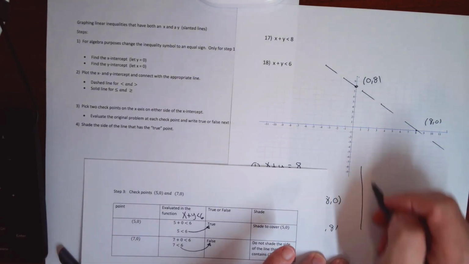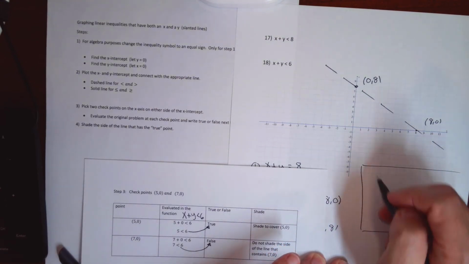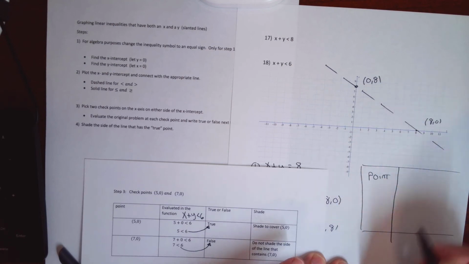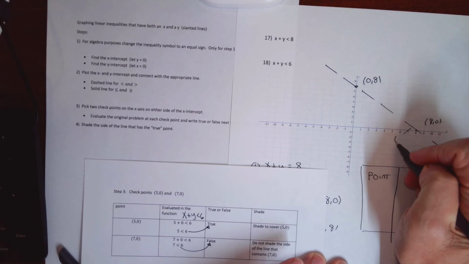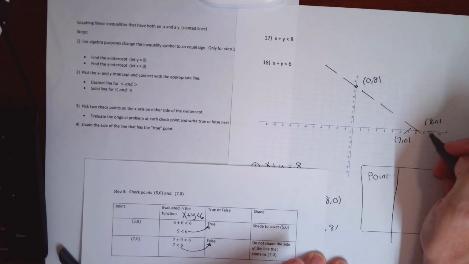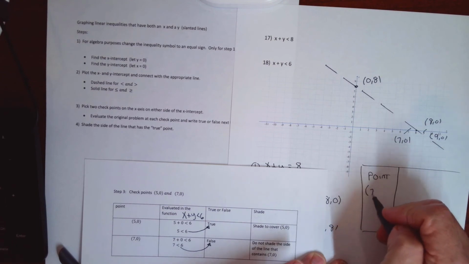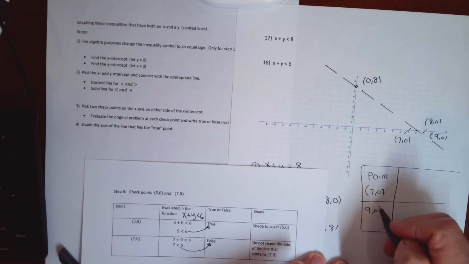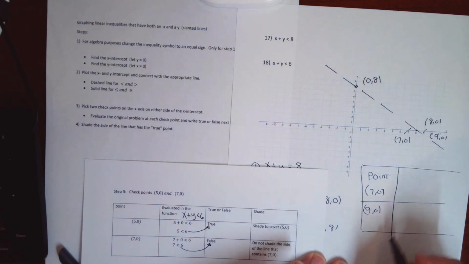Now for step 3, I'm going to do a little table, and I'm going to pick 2 points. One to the left of the x-intercept, which is the point (7, 0), and one to the right of the x-intercept, which is (9, 0). So my points are going to be (7, 0) and (9, 0). They're directly on either side of the x-intercept.